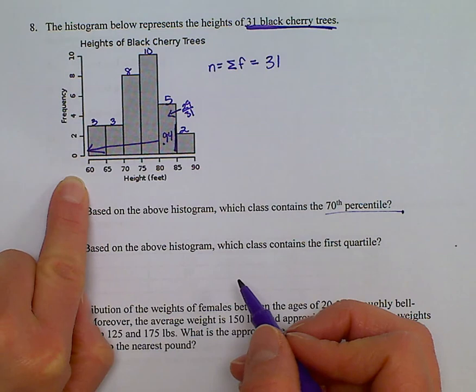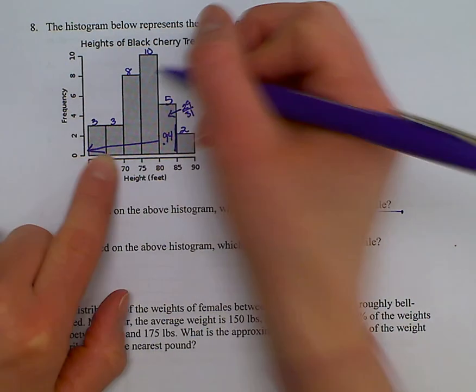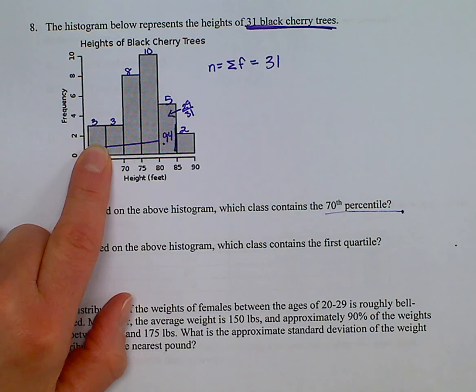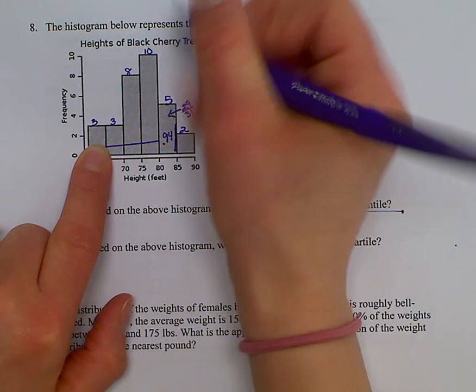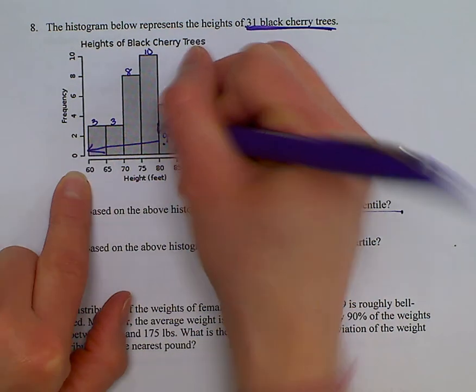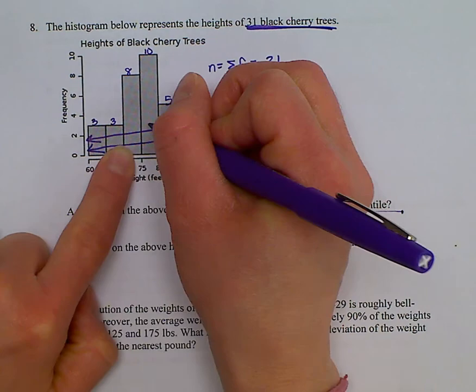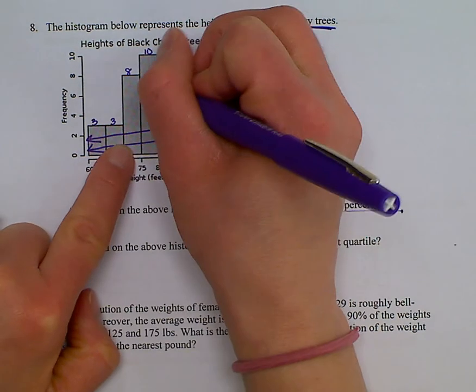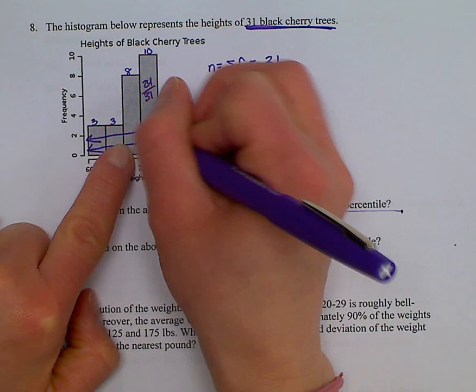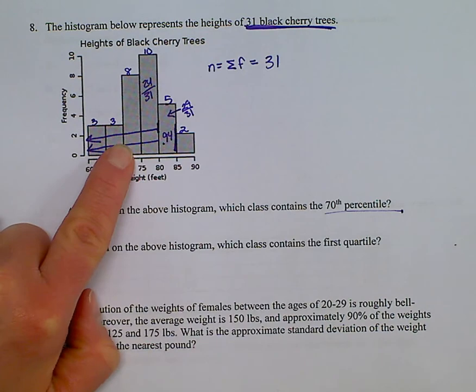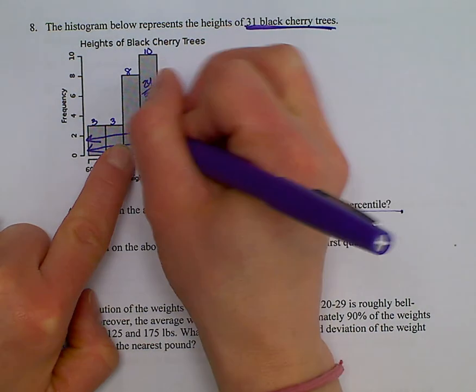So now here I'm going to do the cumulative frequency from here on and divide. So it would be 24 divided by 31, and we get 77%.